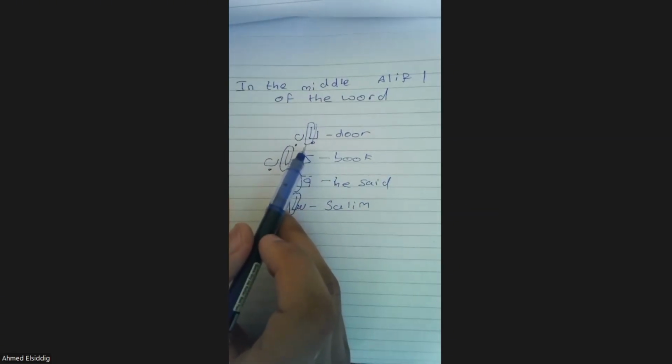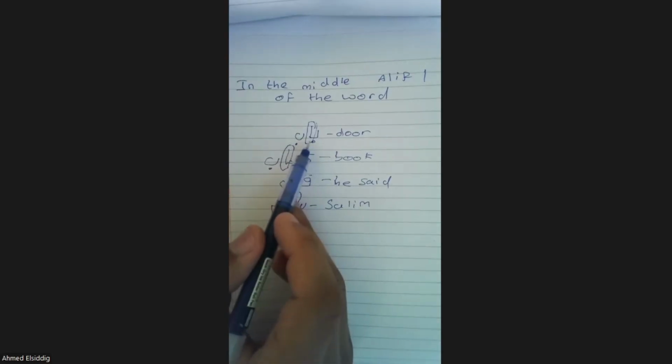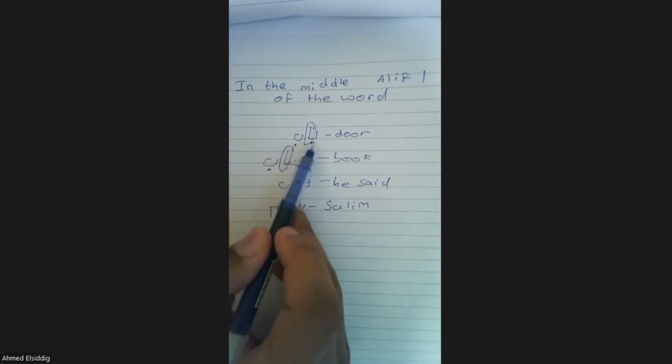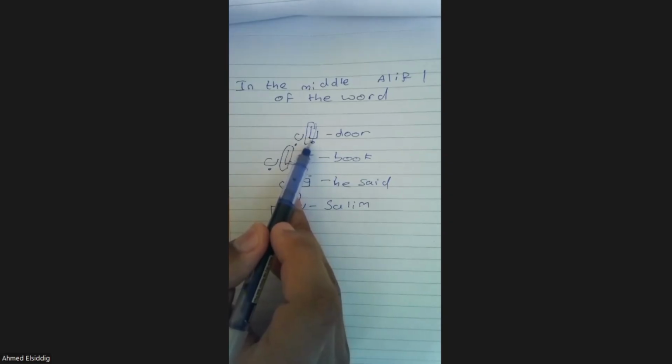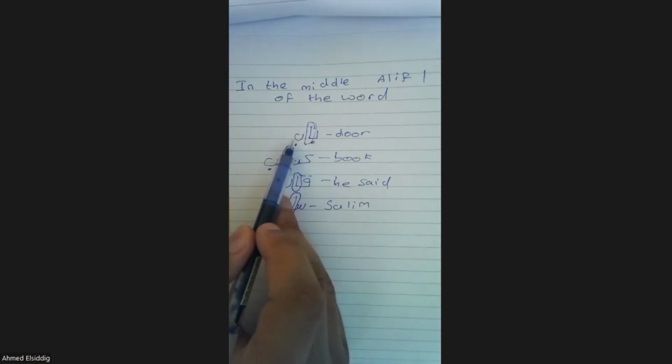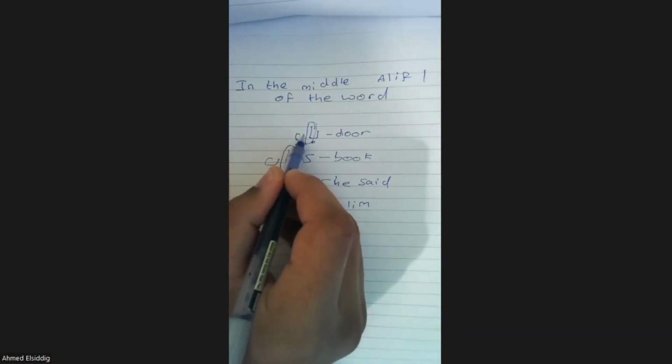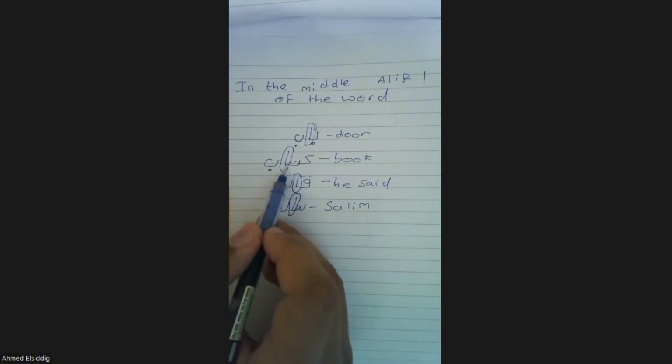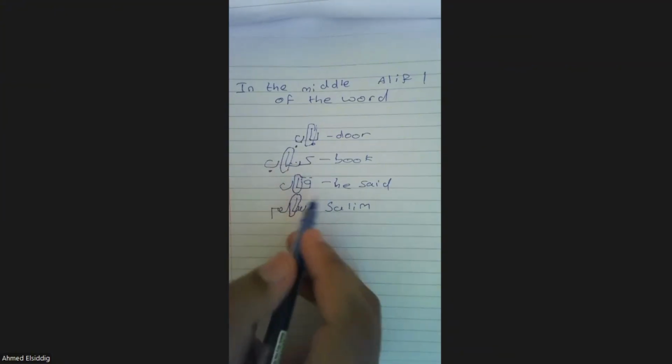This is very important. It will be a mistake if you write this in the exam. This is bab. An alif cannot stick to the letter before it, the ba. As you can see, it has a space here. That's why it's bab. So we have kitab, right? You can stick to the ta, but you cannot stick to the ba. Qala, you can stick to the qa, but not to the la. Salim, you can stick to the sin, right?